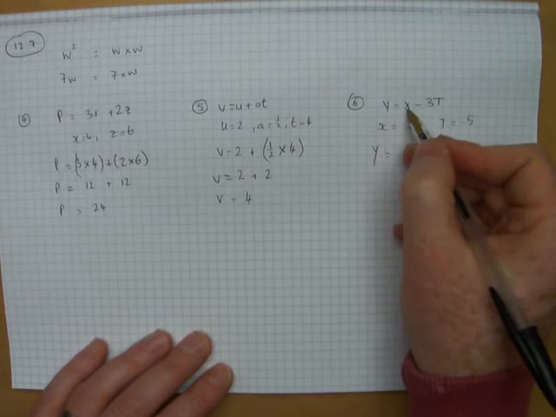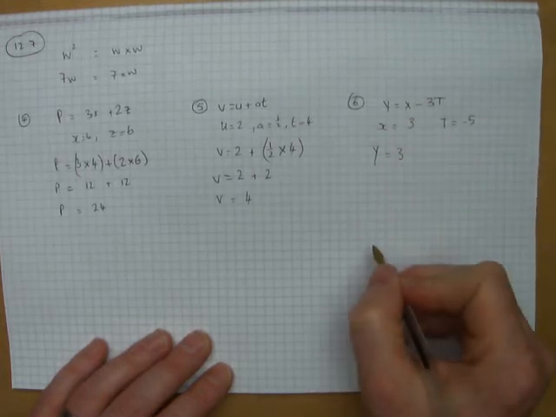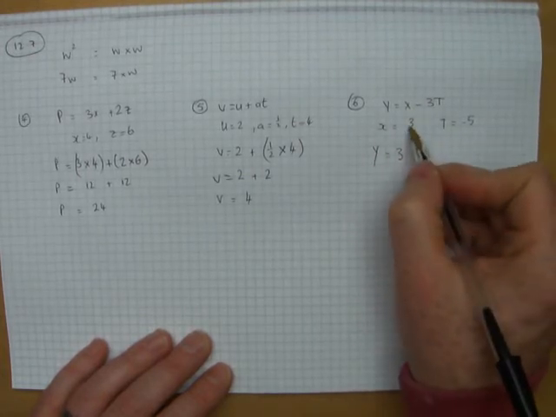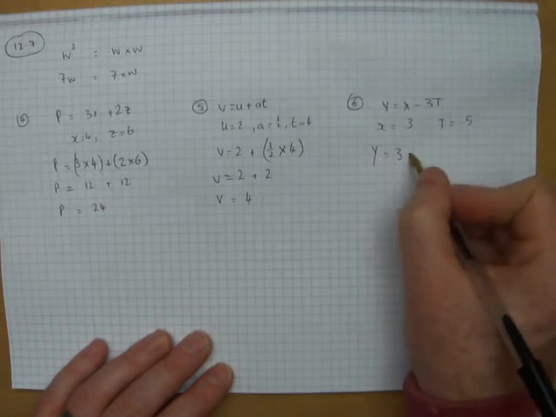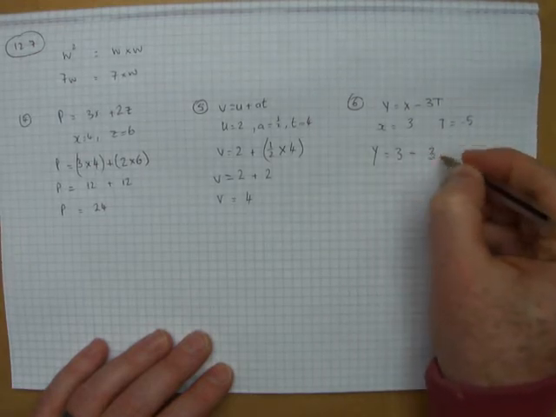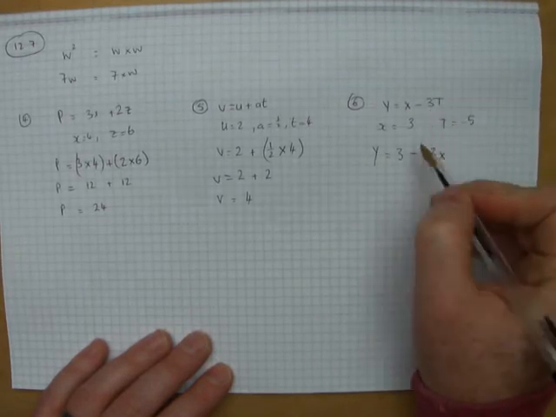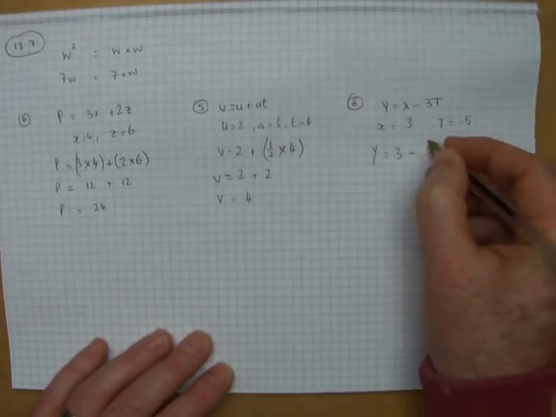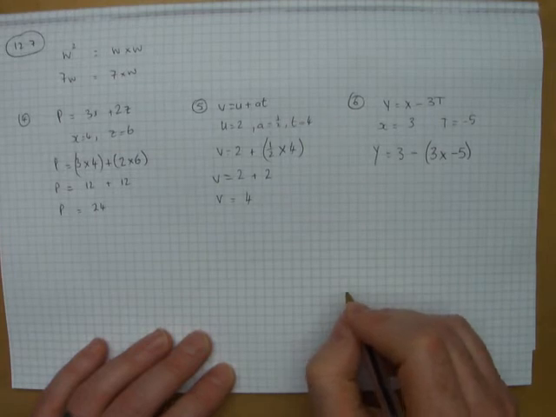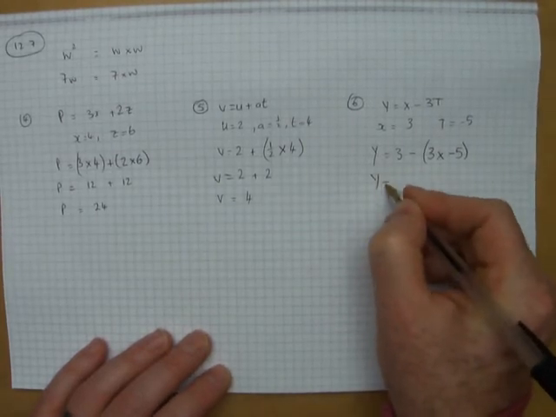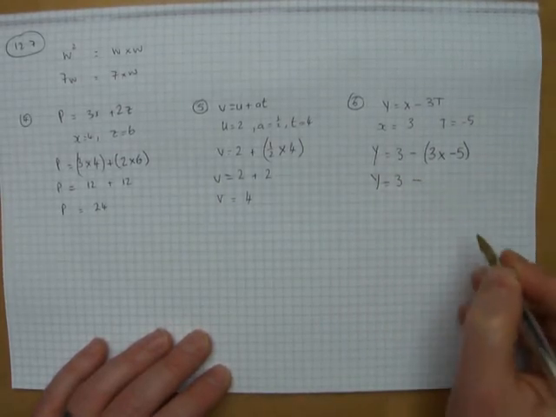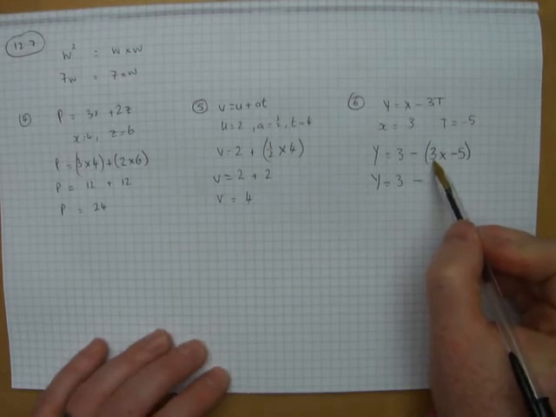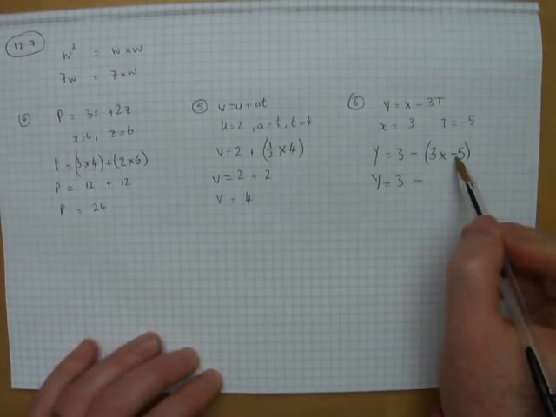Y then is x, which is 3. So just by substituting and replacing the x with 3, minus 3 times, remember the 3 and the t are being multiplied together, and that's 3 times minus 5. Now I'm going to put this inside a bracket to make it easier to work with. So y is going to be 3 take away. Now what we have inside the bracket is 3 multiplied by negative 5.